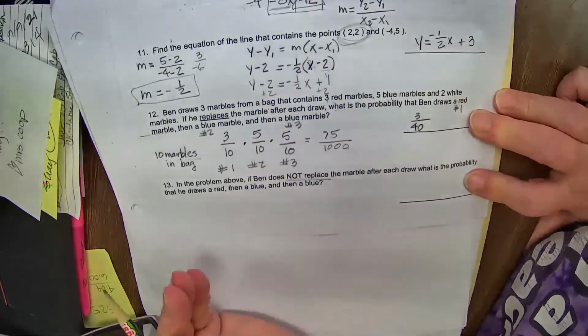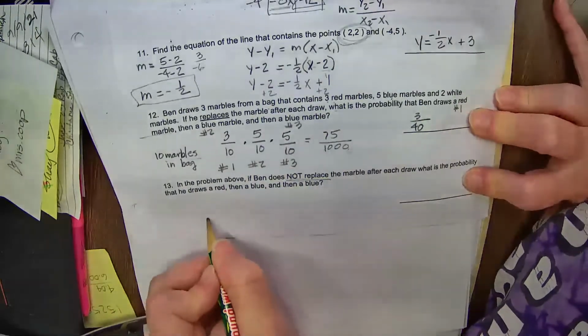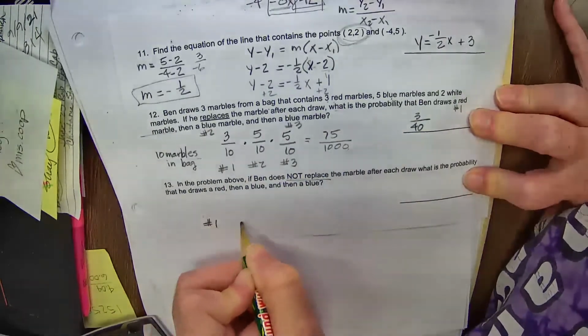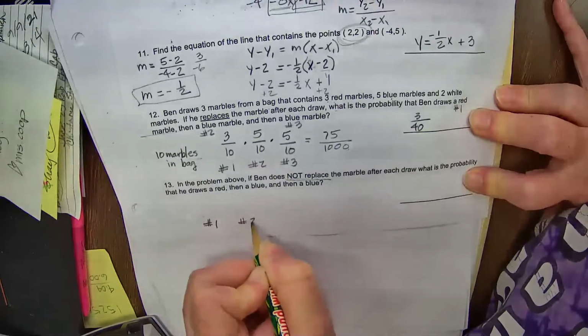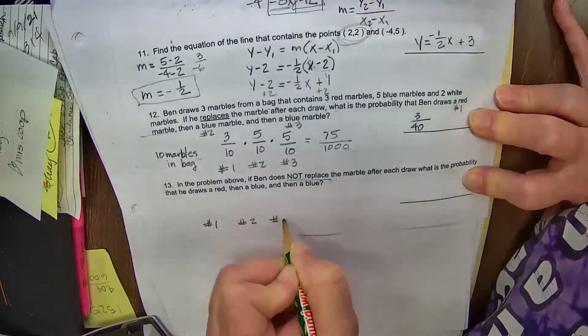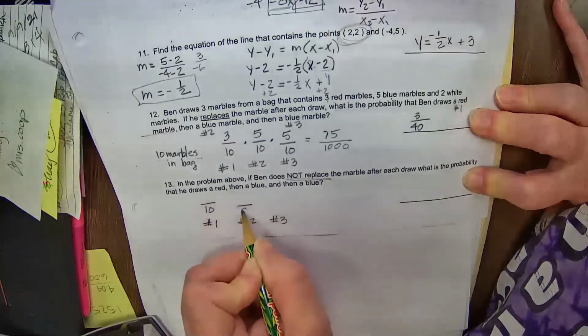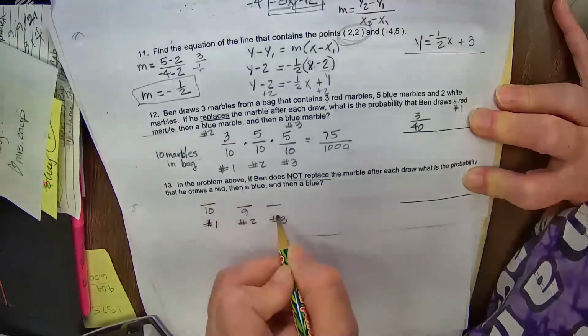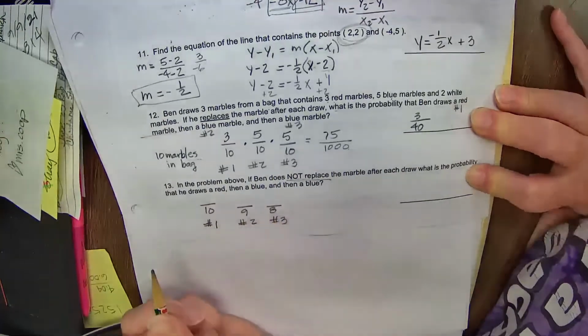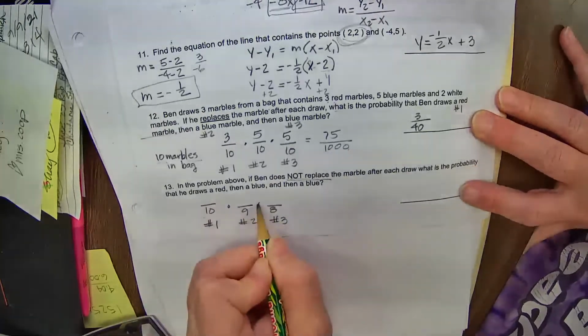All right, in the problem above, he does not replace the marbles. So every time he pulls a marble out, there's 1 less in the bag. So on number 1, you start with 10 marbles. But on number 2, then you only have 9, and then you only have 8 on number 3 in the bag.